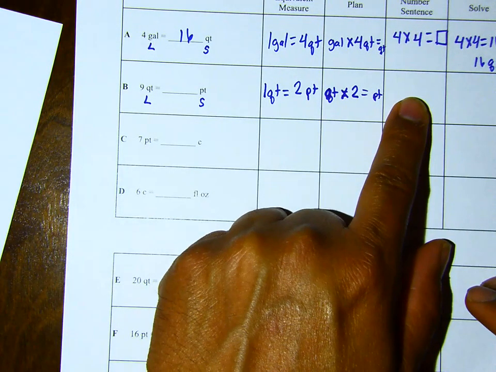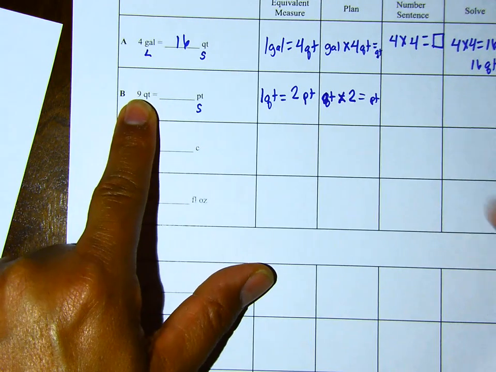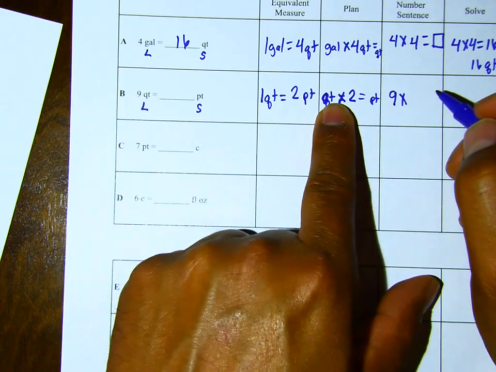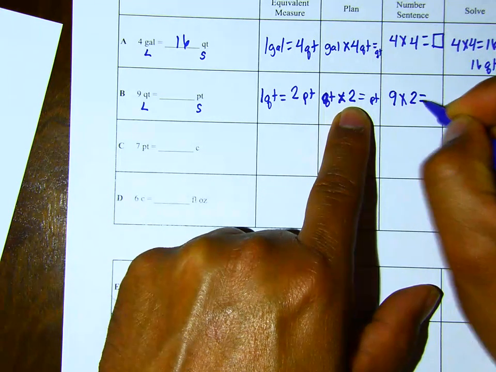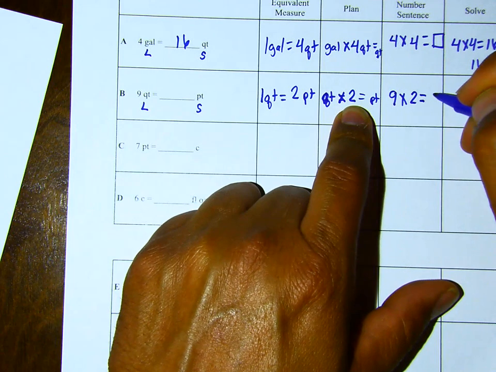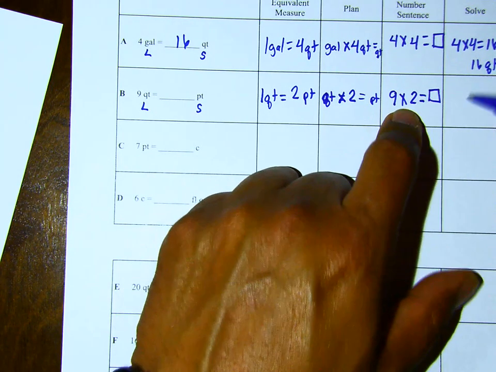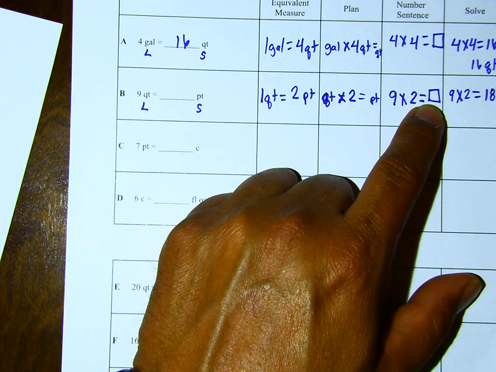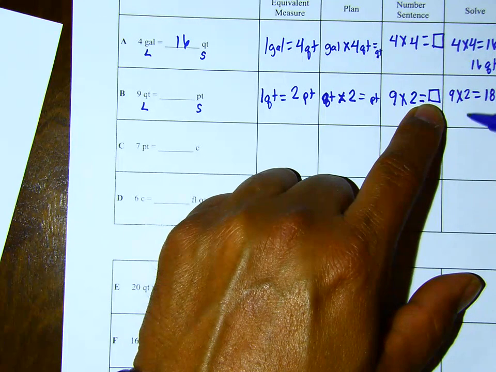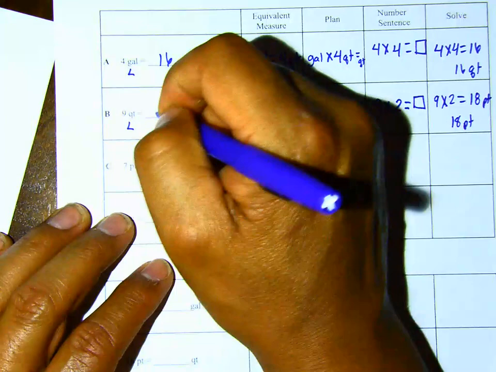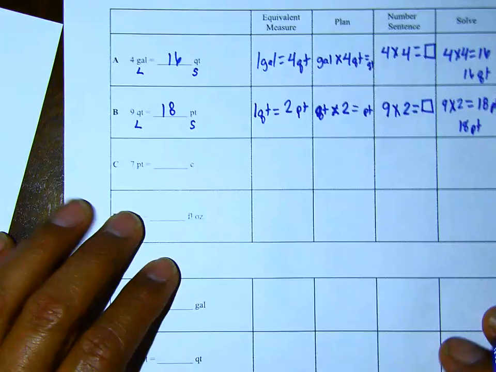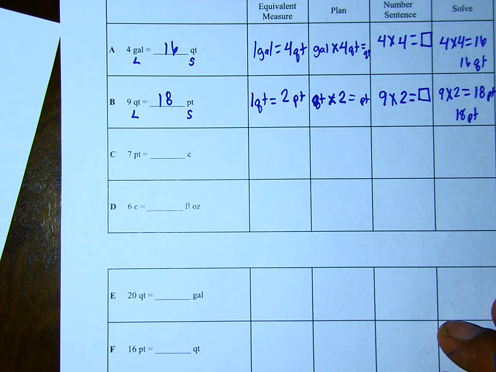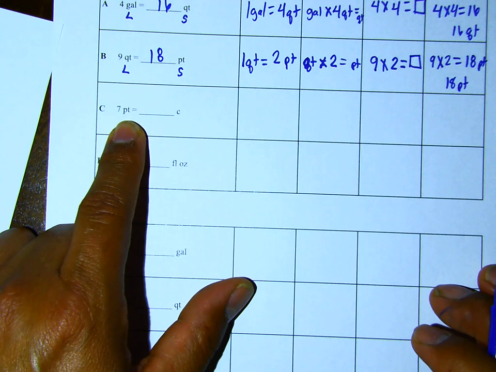So how do we put that in a number sentence? We take our numbers, 9 times 2, because whatever quarts we have, we're going to multiply times 2. So I know 9 times 2 equals 18, and that would be 18 pints. So my answer would be 18 pints. Remember, if you're going from a larger unit of measure to a smaller unit of measure, you're going to multiply. All right, then we have 7 pints equals how many cups?